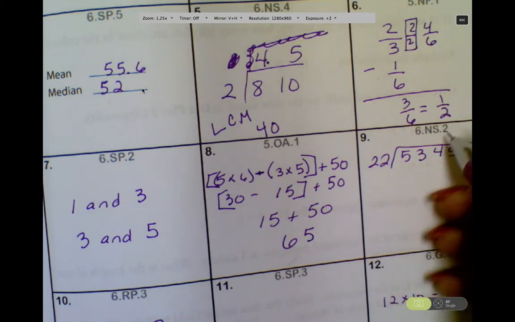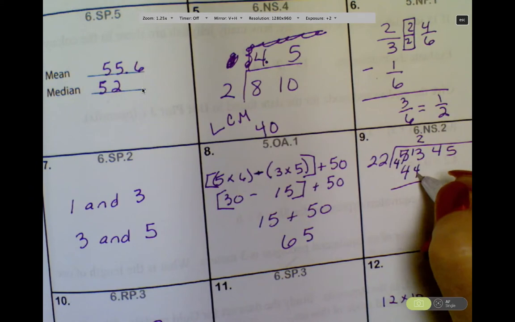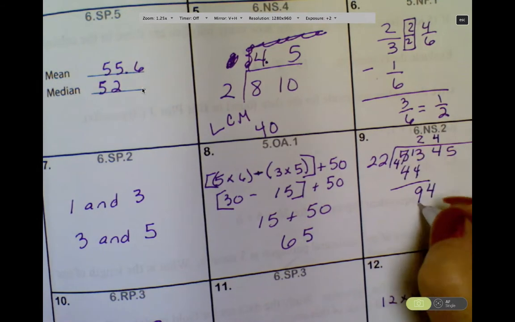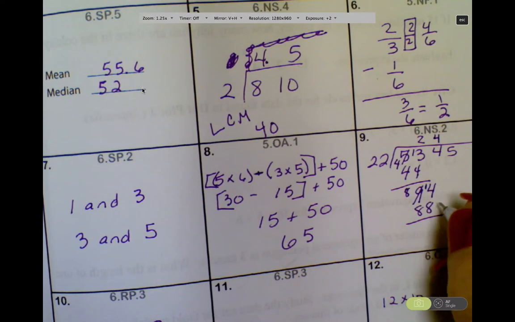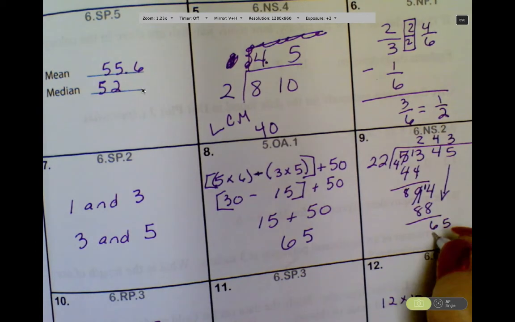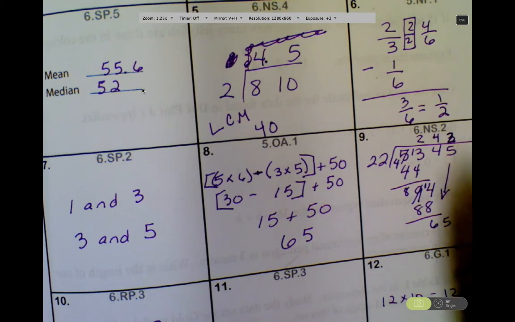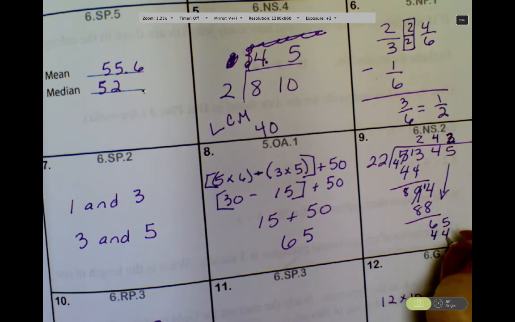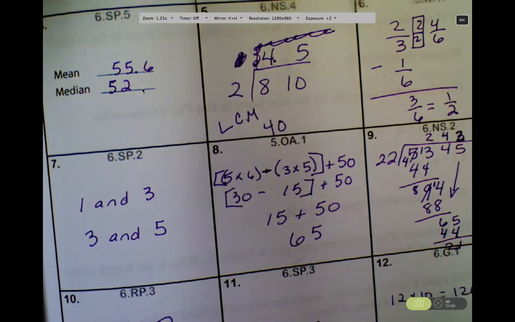How many 22s go into 53? And that's 2. That'd be 44. 13 minus 4 is 9. Bring down the 4. 4, which would be 88. I got a little ahead of myself. That's a 2. That would be 44. And its remainder, 21.